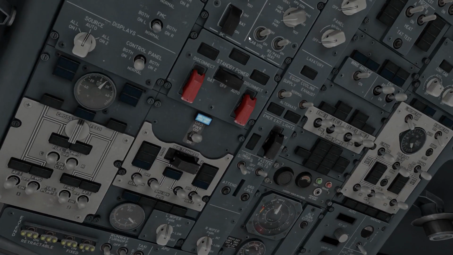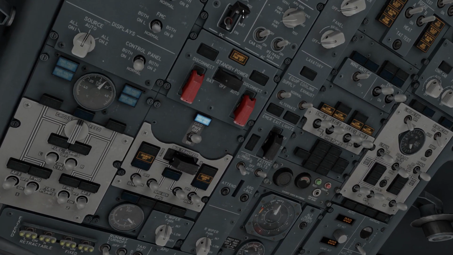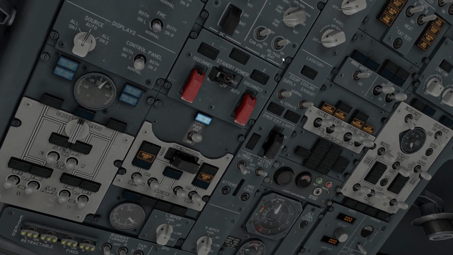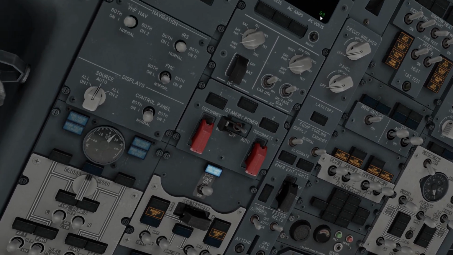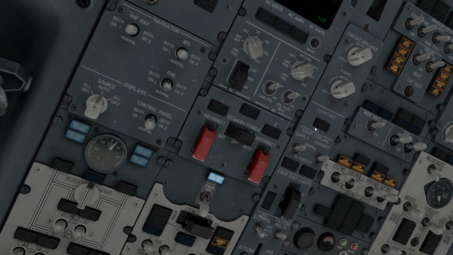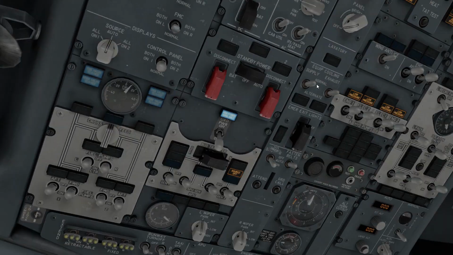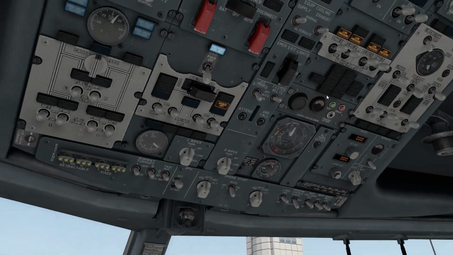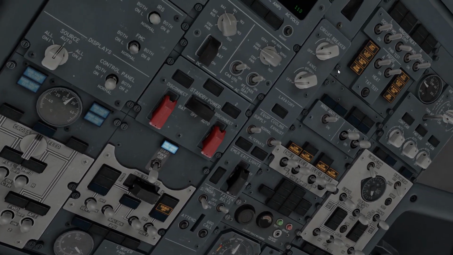Let's go ahead and turn the batteries on. There we go. Standby power to auto. Turn this to battery. Standby at the moment. Let's go connect to ground power. Switch this to ground power. There we go. You can actually hear the aircraft now breathing. Those are the air conditioners.